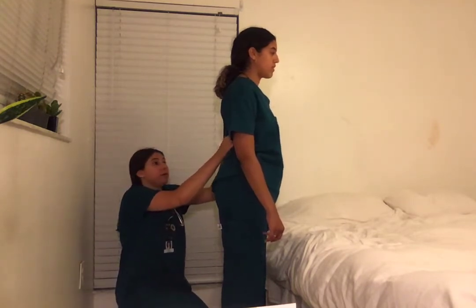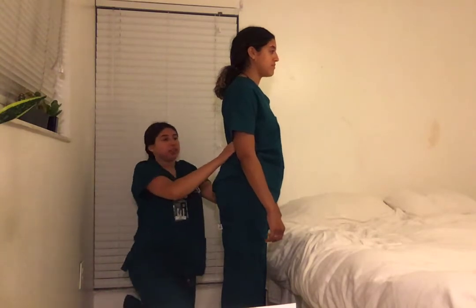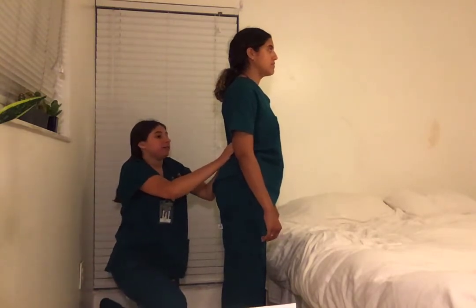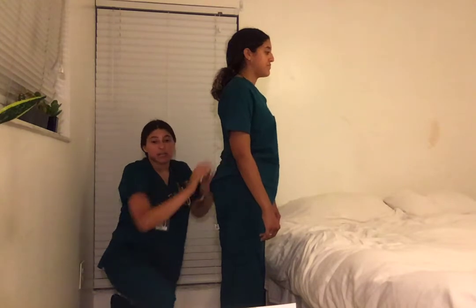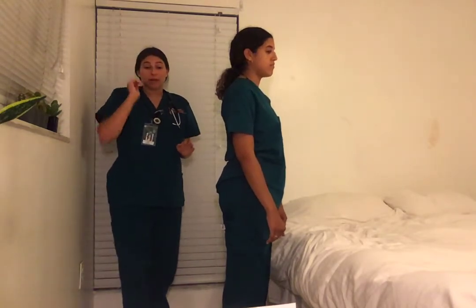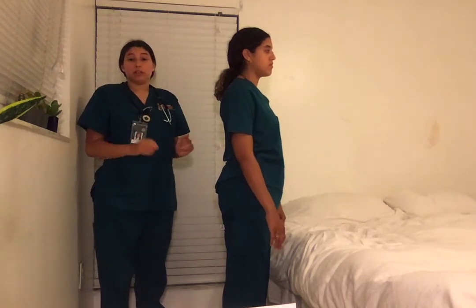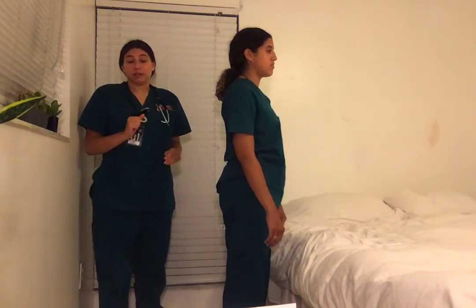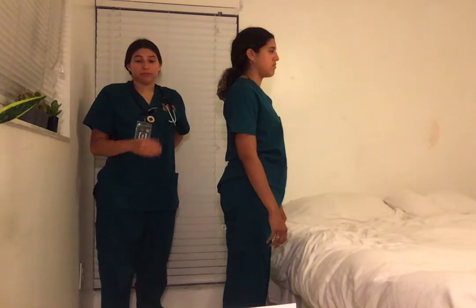Now I'm going to do palpation for symmetrical chest expansion. I'm going to have you take a deep breath in and out. Great. And I'm looking for my hands to raise equally in the same amount, which they did. If one was greater than the other, it would be indicative of some kind of lung obstruction or fluid.